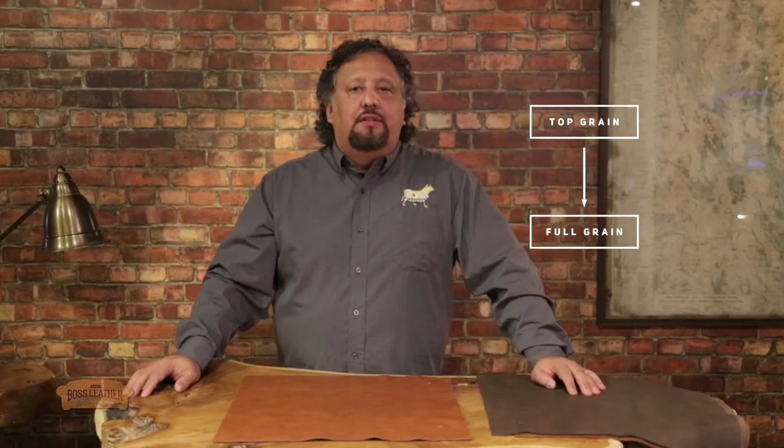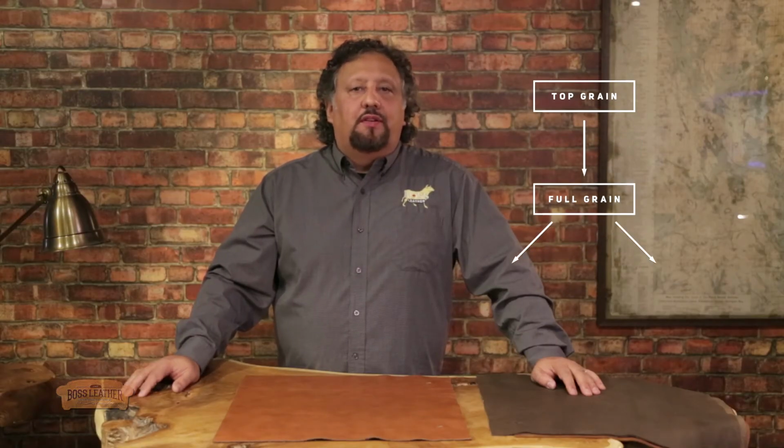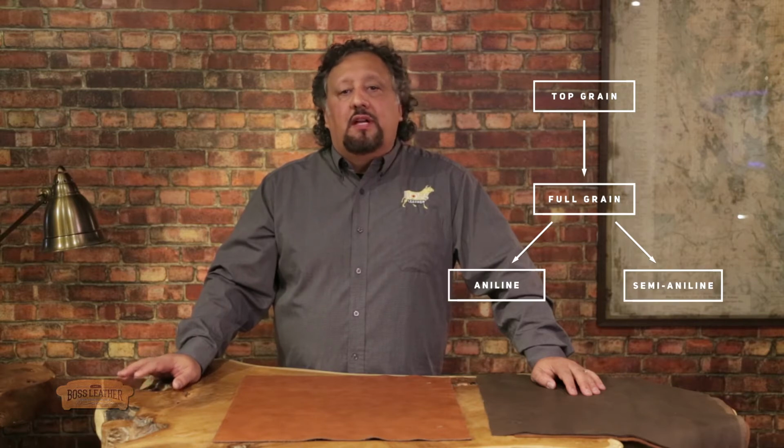Top grain leather also originates two other very popular types of leather. One is called aniline leather, and one is called semi-aniline leather. Aniline leather is basically a dyeing process. A lot of the full grain leathers are also regarded as aniline. This may add a little bit of confusion, but to put it simply, aniline leather is totally undoctored.